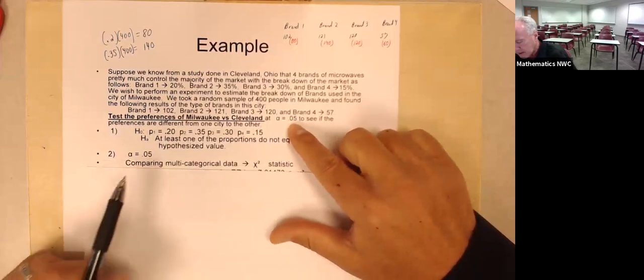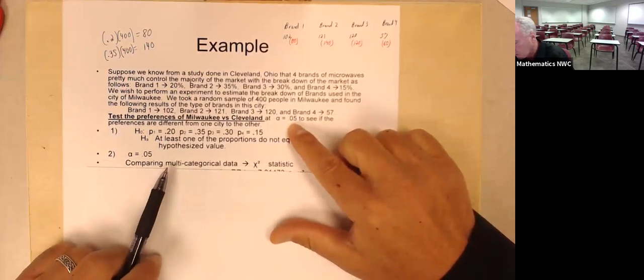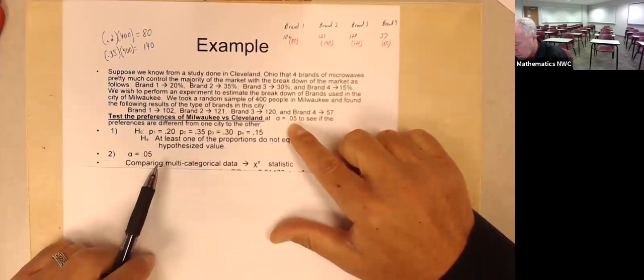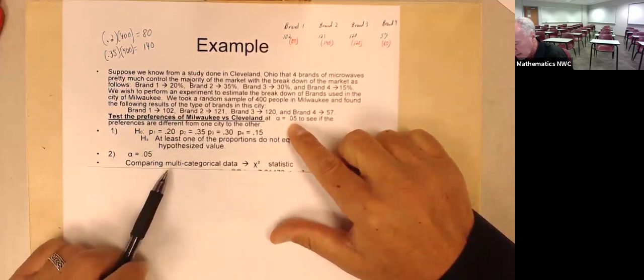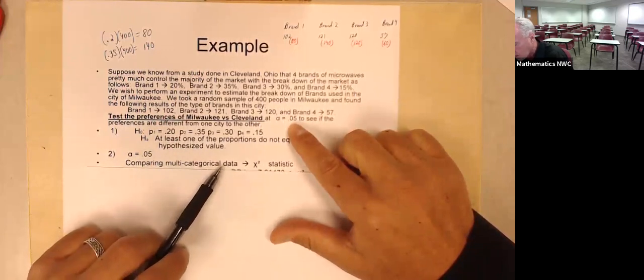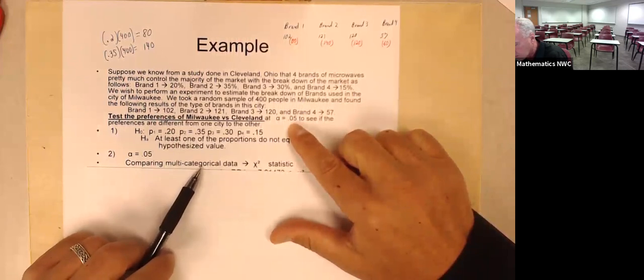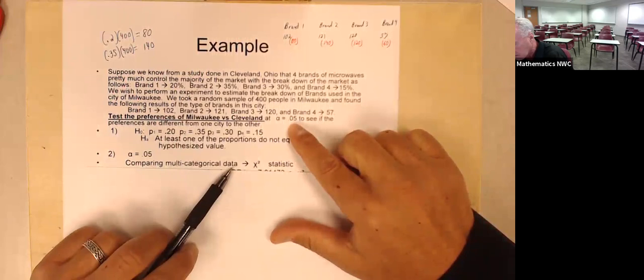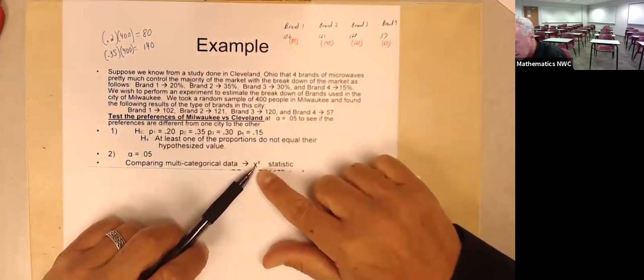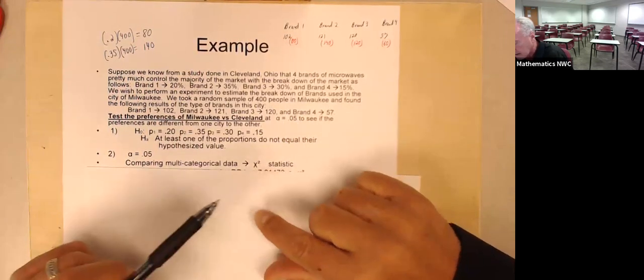Now, normally we say something here like n equals 48. I use a z-stat. Or I might have some other statistic comparing multiple means. I used an F statistic. Well, because I'm comparing multi-categorical data, that's multiple proportions, I tell my audience I'm using chi-squared statistic.